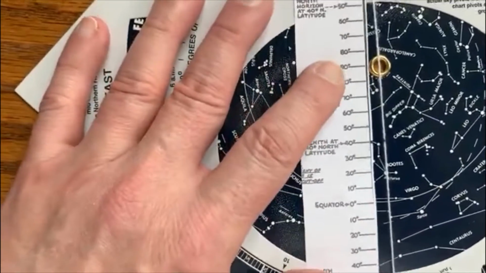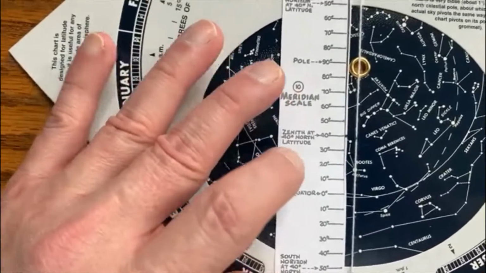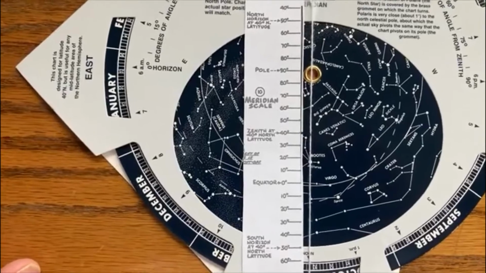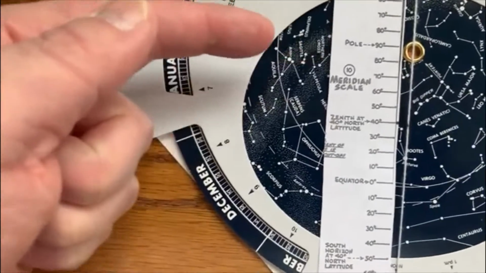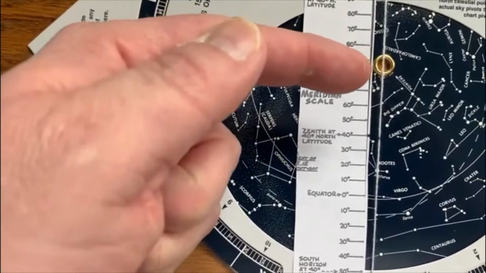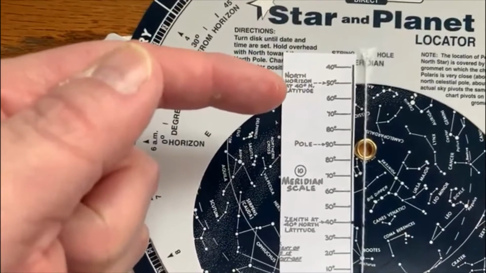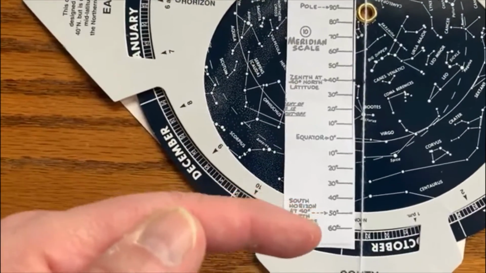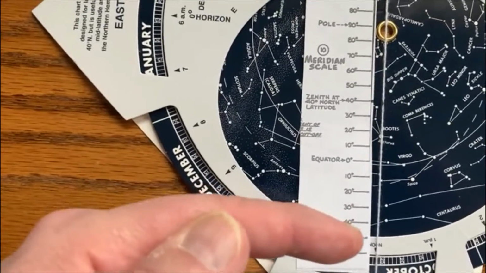You can open up the book that came with your Star and Planet Finder, or you can, like I did, make a photocopy and cut out a little strip like a ruler. And again, remember the pole star, the 90-degree star on the celestial sphere, is Polaris, so that gets lined up there. And you'll notice north horizon at about 40 north latitude would be 50 degrees on the celestial sphere, and minus 50 for the southern horizon.